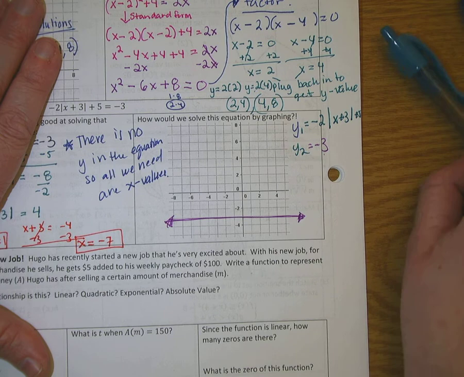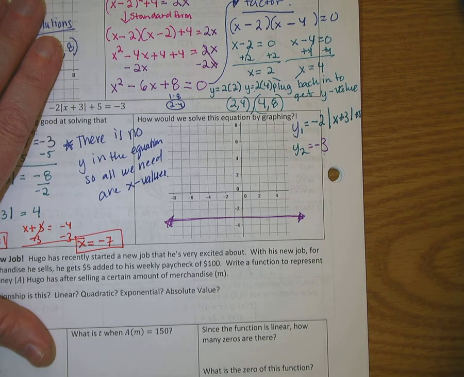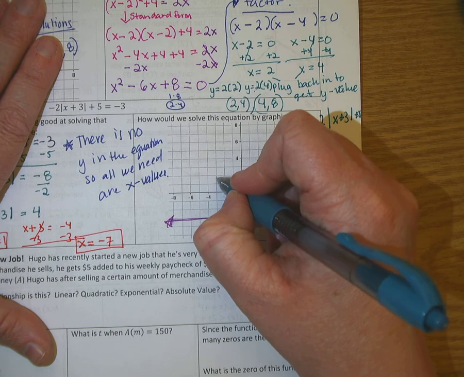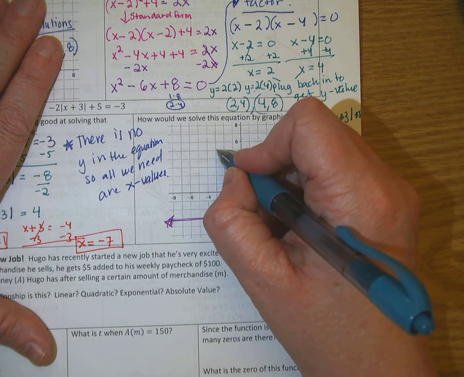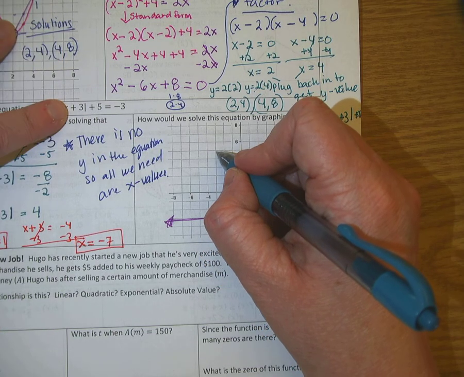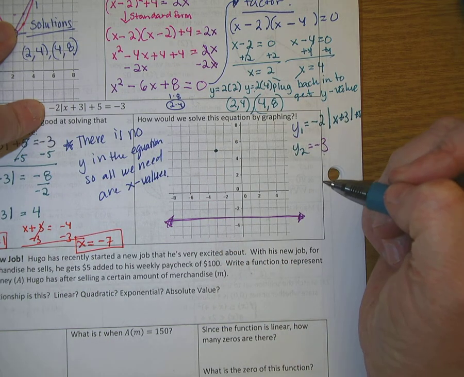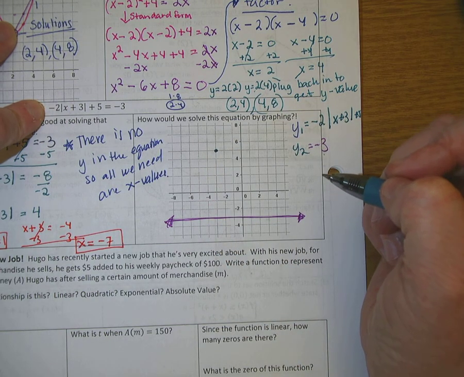Where's its vertex? Negative 3 and 5, right? And its a is 2, but it's concave what?